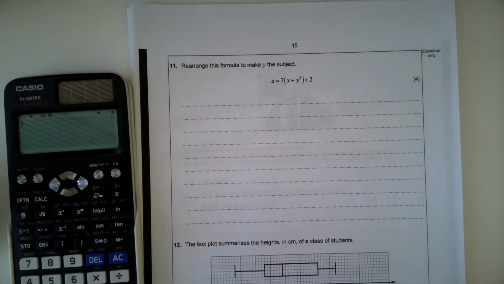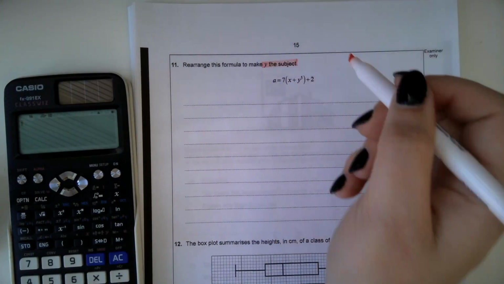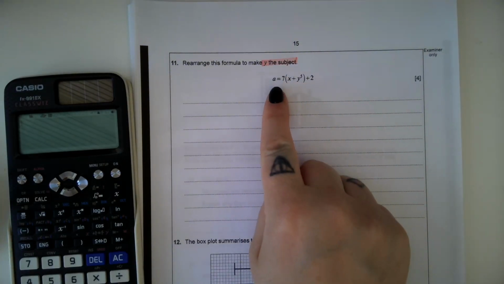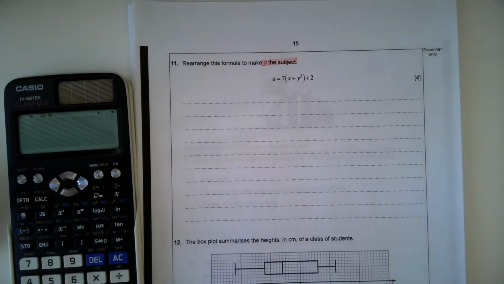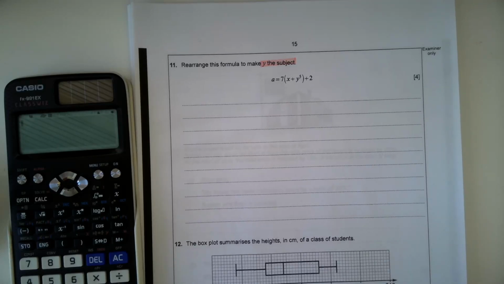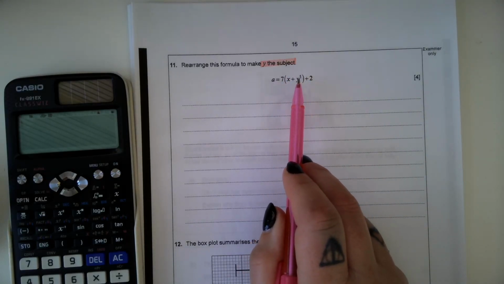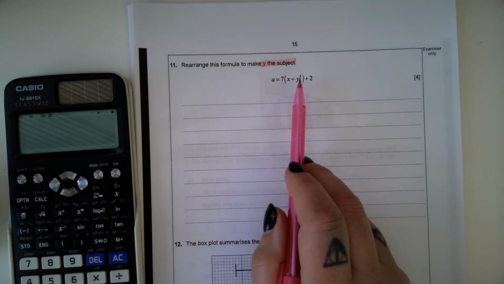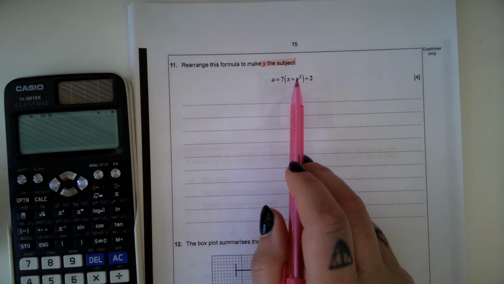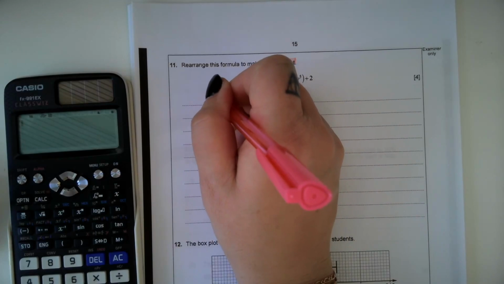Question 11: rearrange this formula to make y the subject. So we want to rearrange this, so instead of being a equals, we get y equals. So let's do this a step at a time, just to be careful and be accurate. The first thing I'm going to do is expand this bracket, because I'm aiming to isolate y, and while it's inside that bracket with another term, that's going to be tricky. So we're going to expand the bracket.